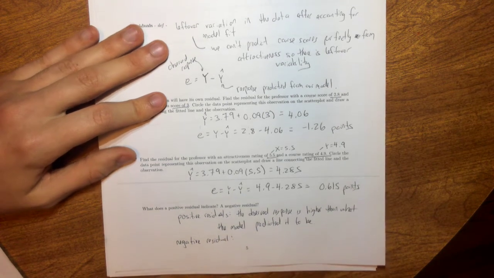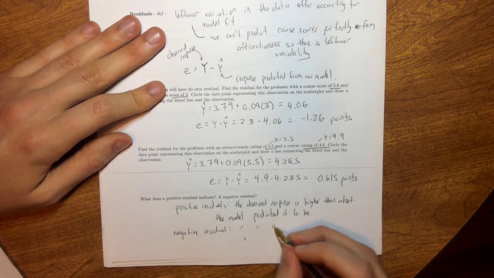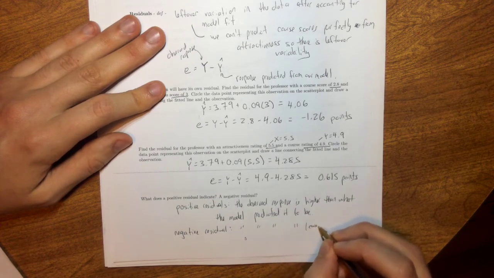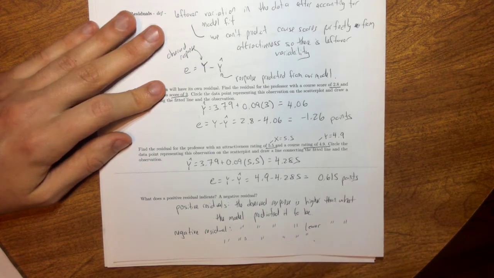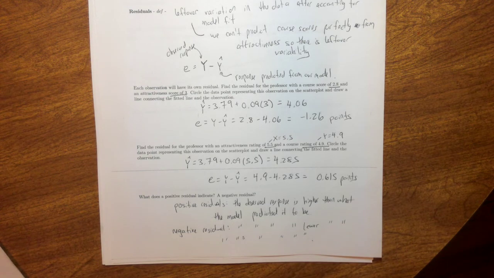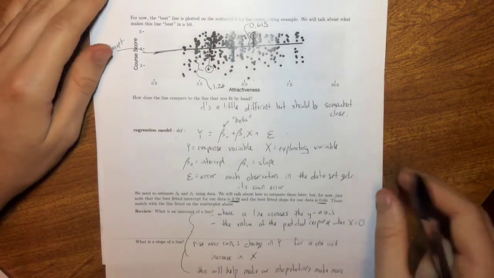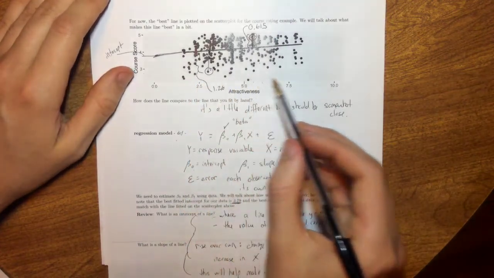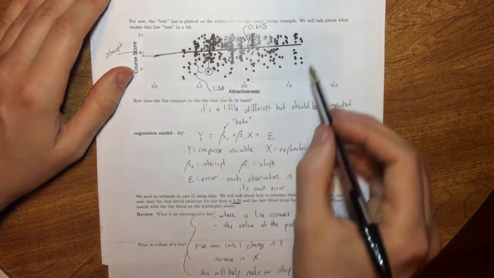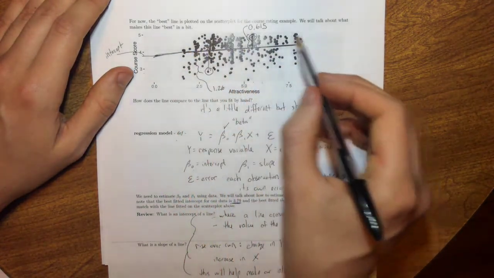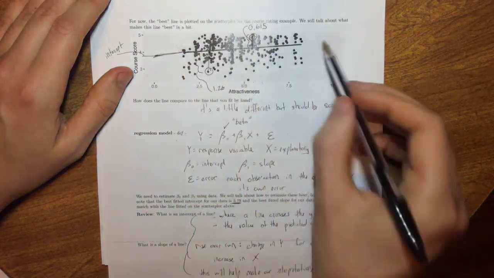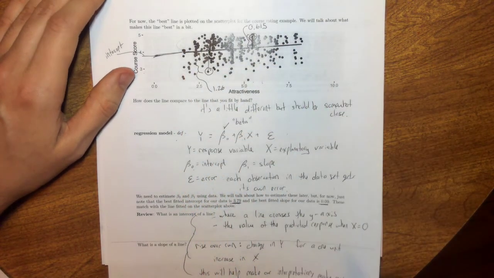A negative residual, as you might guess, means the observed response is lower than what the model predicted it to be. To drive that home, because a lot of us are visual, all these points that fall below the line that I'm circling right now are going to have negative residuals. All of these points that fall above the line that I'm circling are going to have positive residuals.